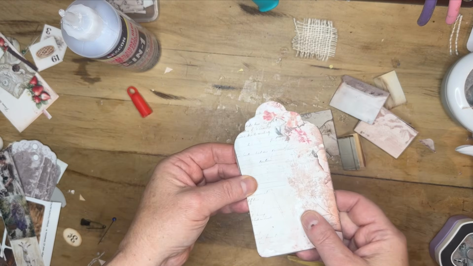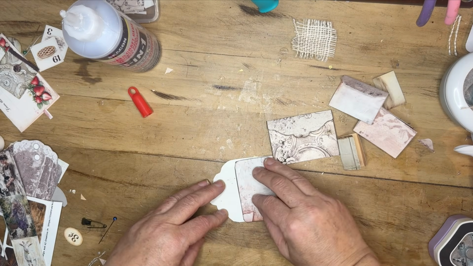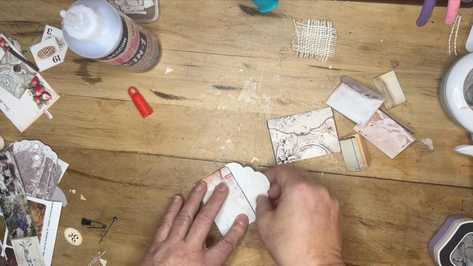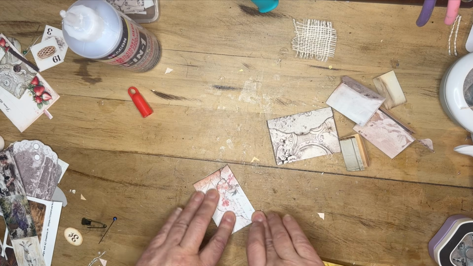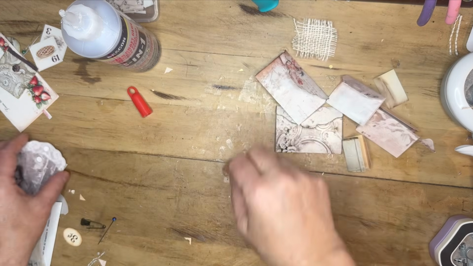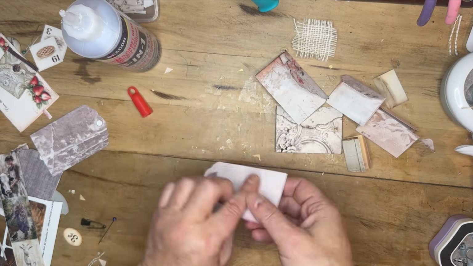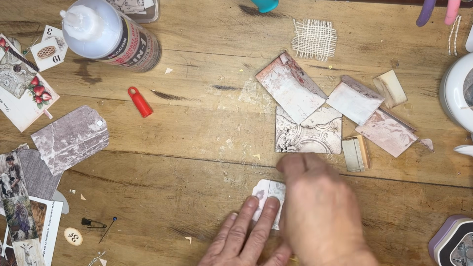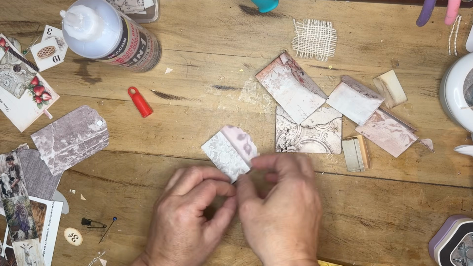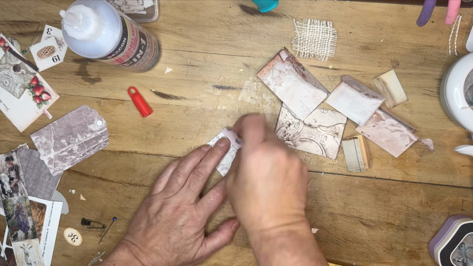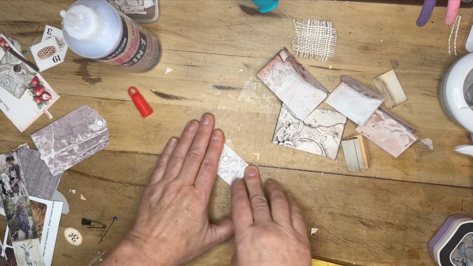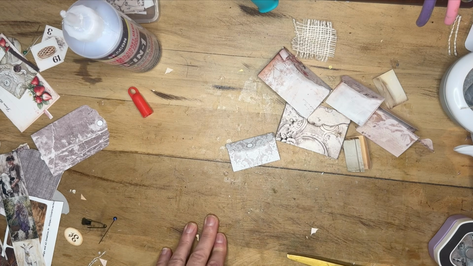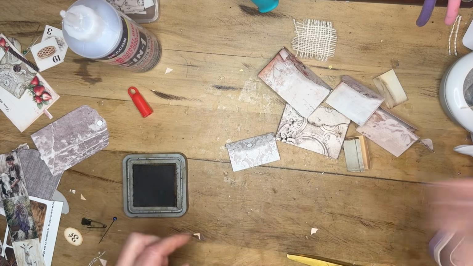Let's see, here's a different tag shape. That one. And this one. I think there's probably enough little envelopes anyway, because I want to show you how they go together. I'm going to ink all of those and be right back.